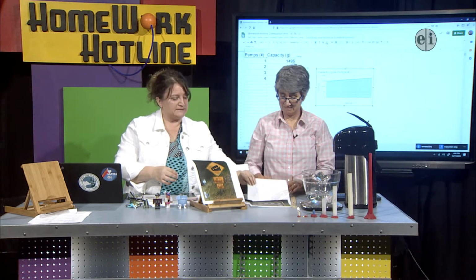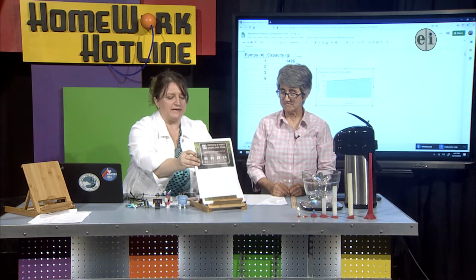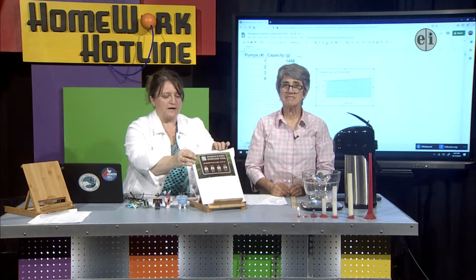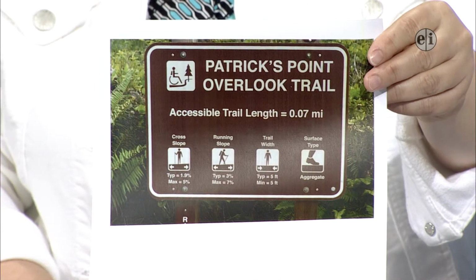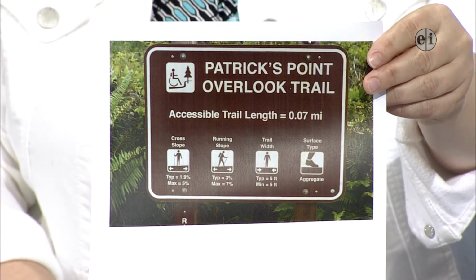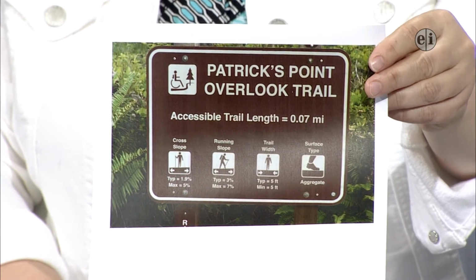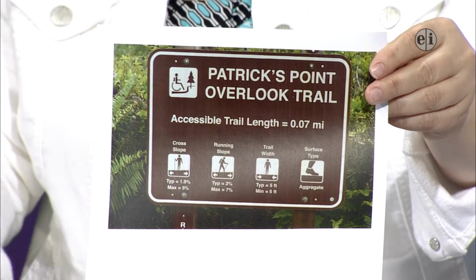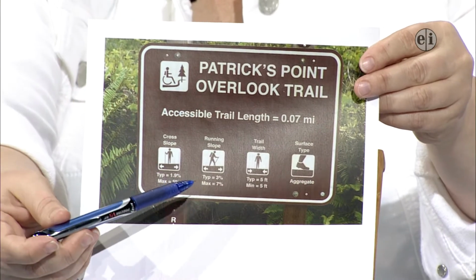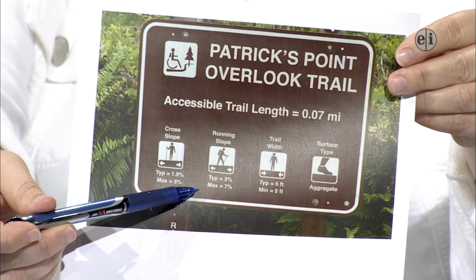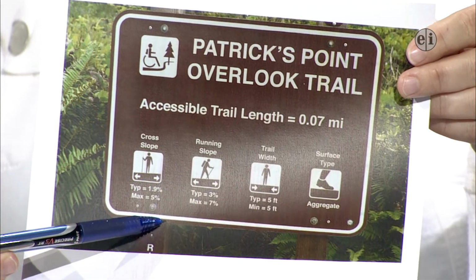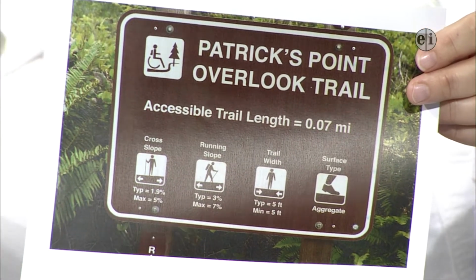Another time you might see this slope or this type of grade percent is on this kind of sign. Maybe we can zoom into this one. This is Patrick's Point, the Overlook Trail, and it has hiking. And down here, it says the typical is 3%, and the maximum you might go up is 7%.